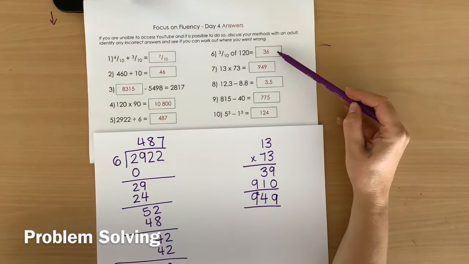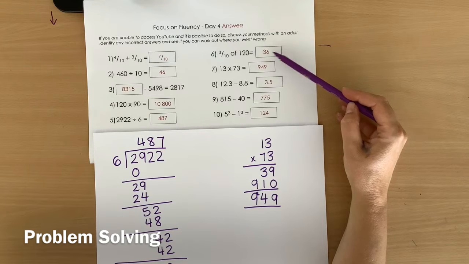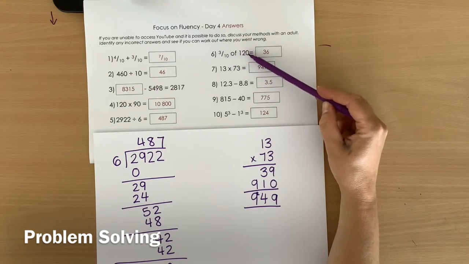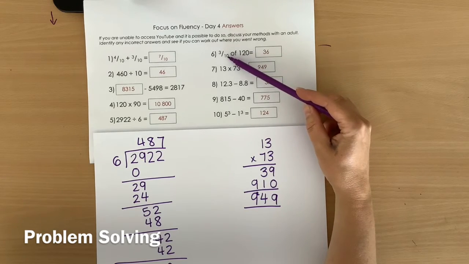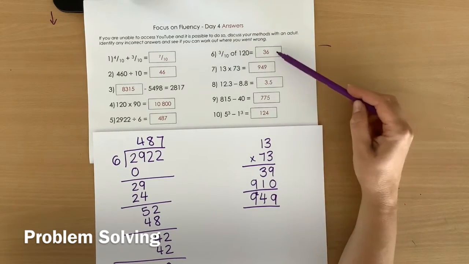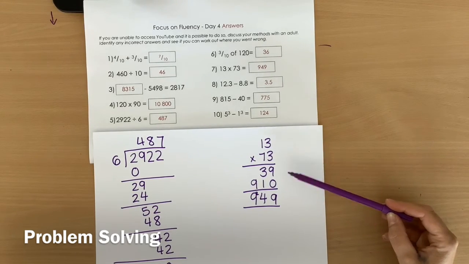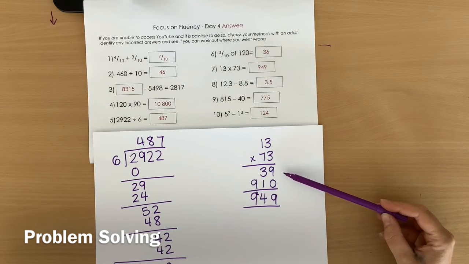Number 6, hopefully you've had a look at solving mentally. A tenth of something is if you split it into 10 equal groups. So 120 divided by 10 is 12. And then you've got 3 of them. So 12 times 3 is 36. Here is 13 times 73. If you want to see the written method, check yours.